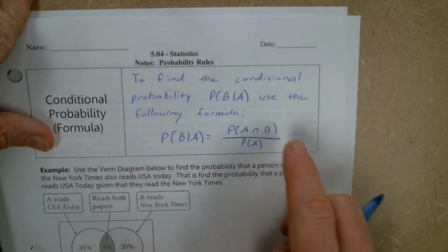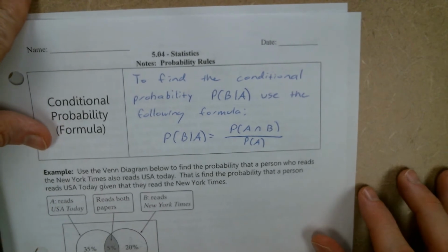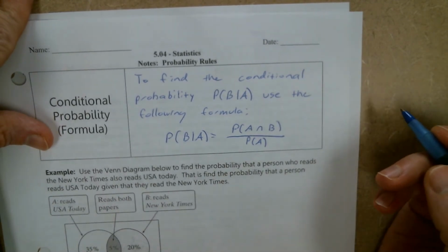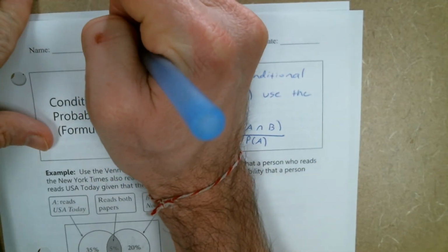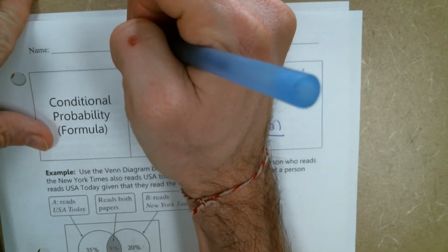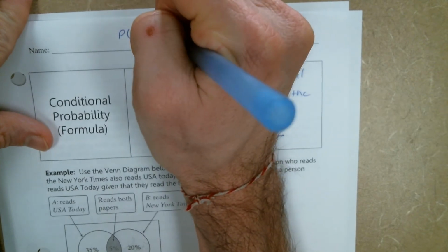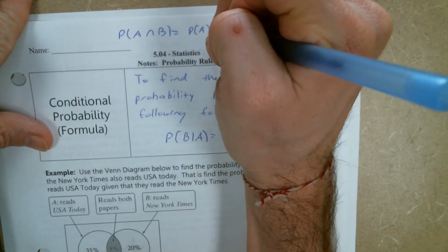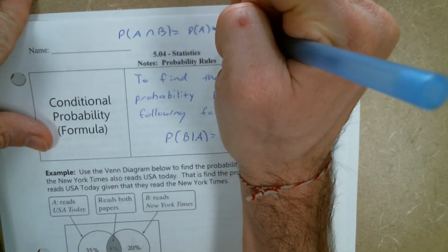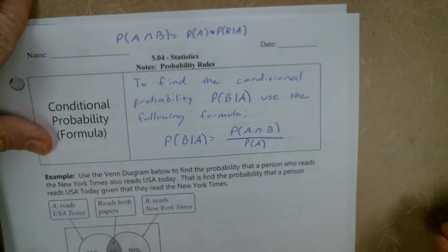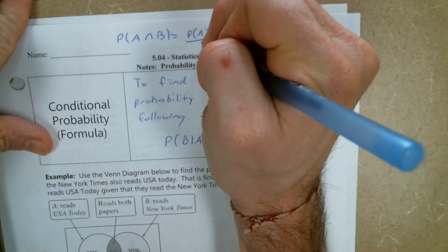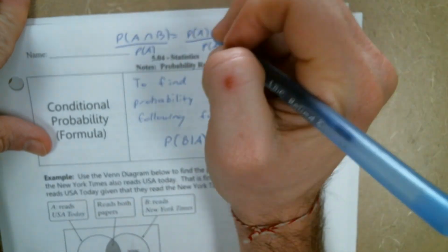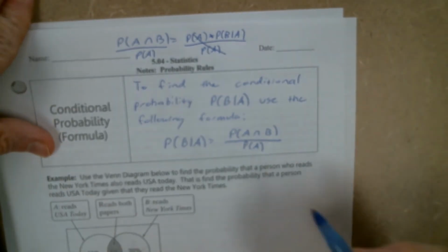Now, it doesn't take a whole lot of algebra to see that this is really just that same formula we've already been using. Our general multiplication formula was the probability of A and B equals the probability of A times the probability of B given A. If you divide both sides by the probability of A, you end up with our formula here.